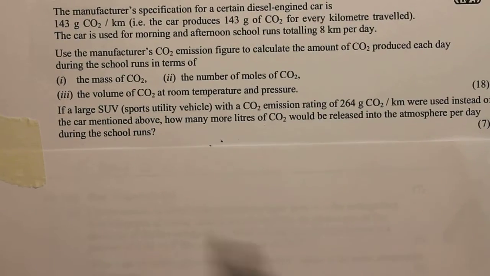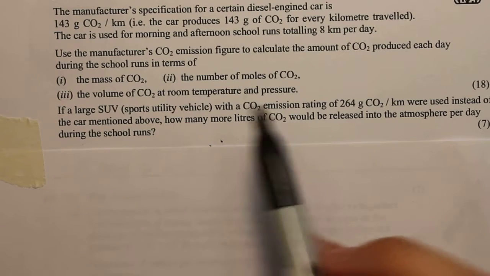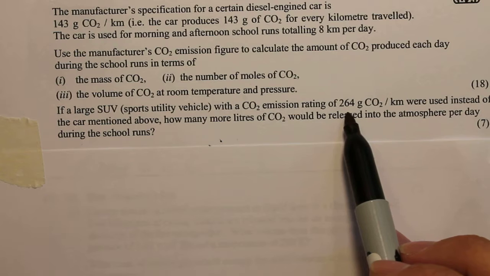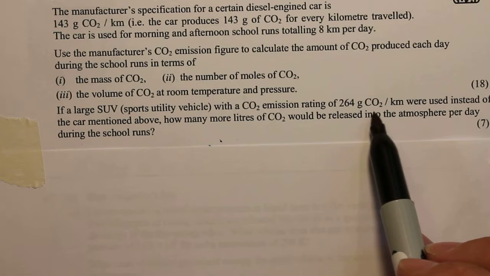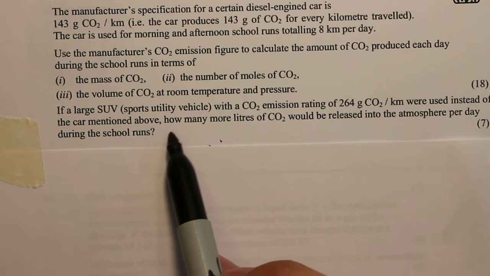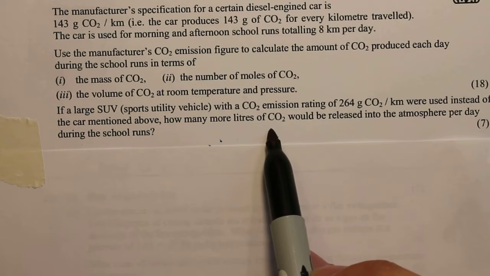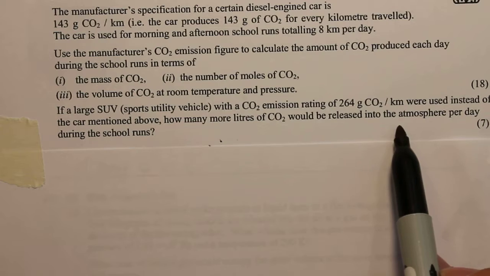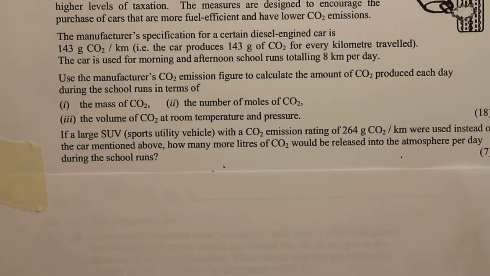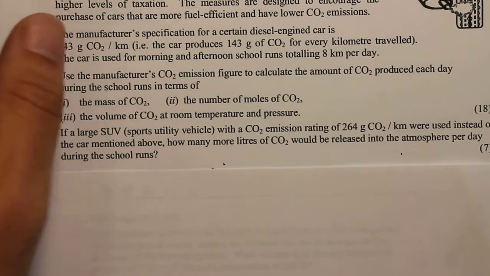Now we're asked a question: if a large SUV with a CO2 emission rating of 264 grams of CO2 per kilometre were used instead of the car mentioned above, how many more litres of CO2 would be released into the atmosphere per day during the school runs? So how many more litres?